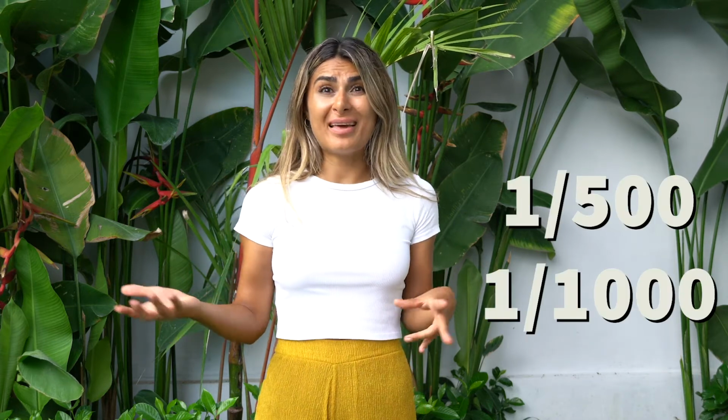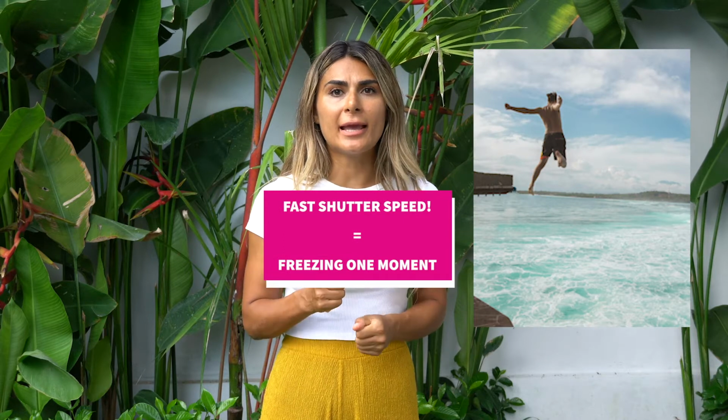However, if I would go to a sports event or if I would capture kids playing around, I would probably bump up my shutter speed to 1/500th or even 1,000th of a second, because I want to freeze a little caption, when they're like maybe up here, or if they are just about to run and they make that phase. Fast shutter speed is amazing to freeze your subject in a very, very fast movement.